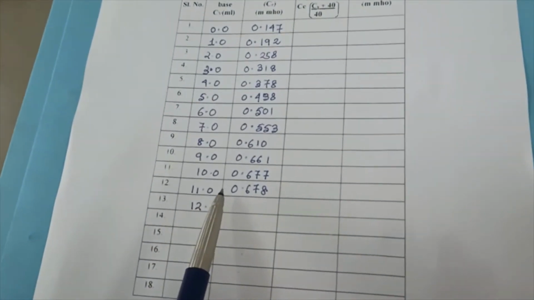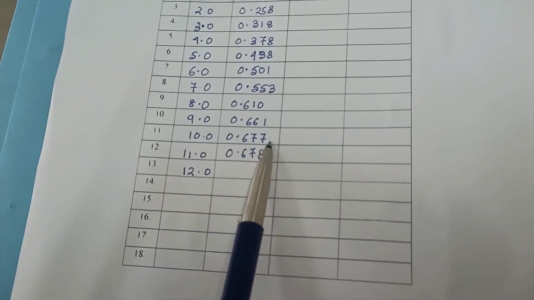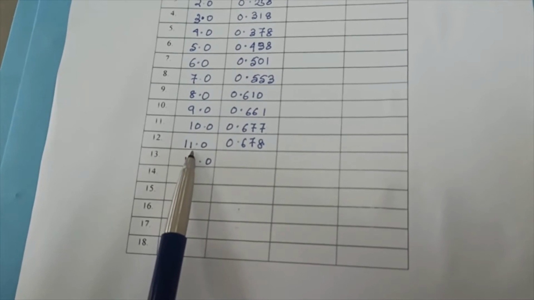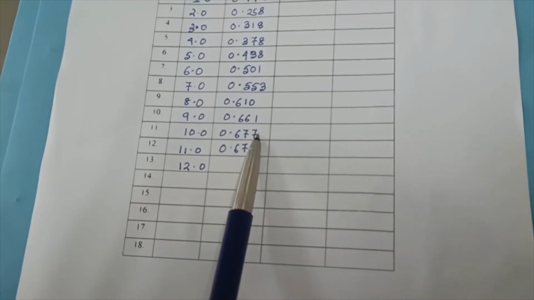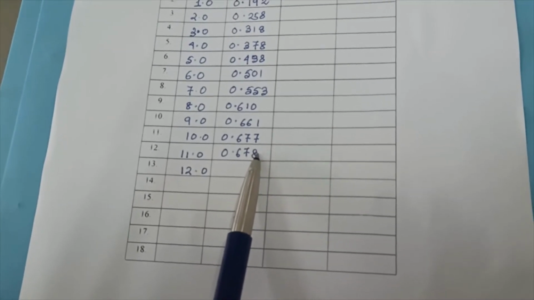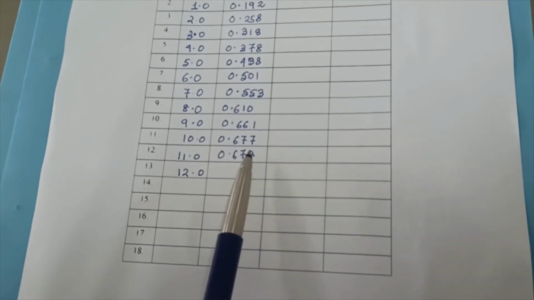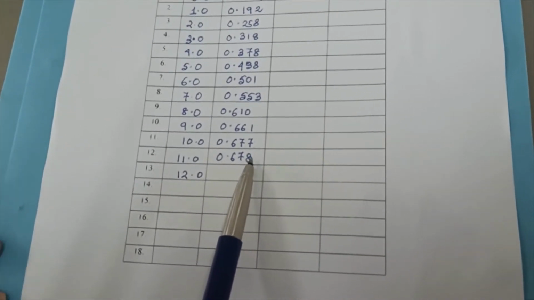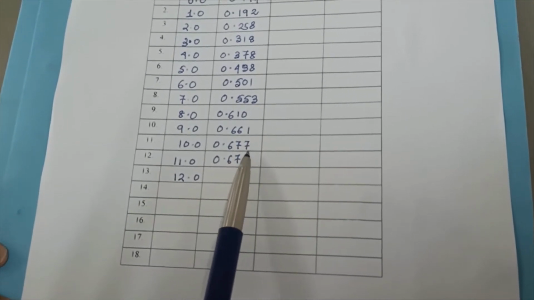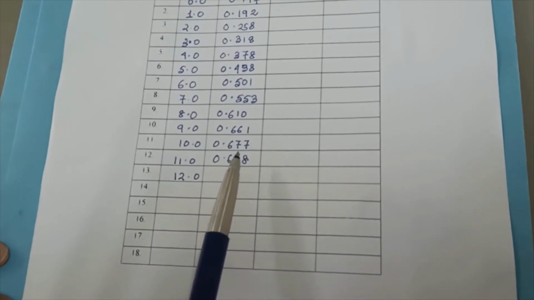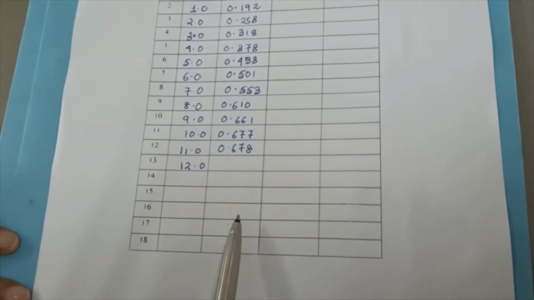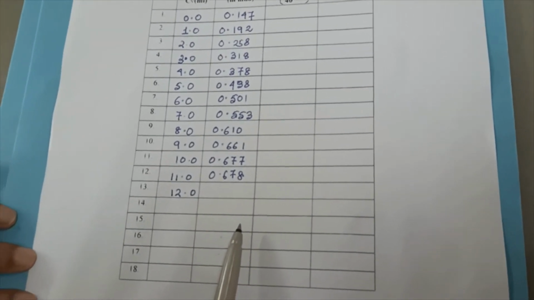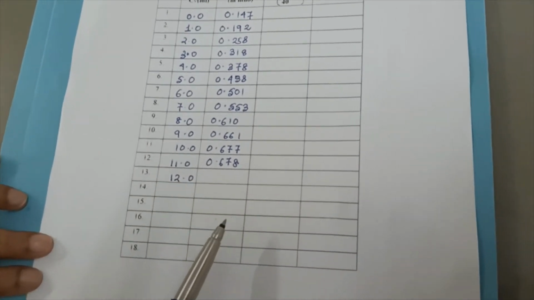So here if you see, when we have added 10 ml of the base, the reading is 0.677. For 11 ml addition of base, it is 0.678. So there is not much change in the two conductance values. When you see that kind of reading where two consecutive conductance values have not changed much, after that you take 6 more readings and finish it off. The experiment will be over.